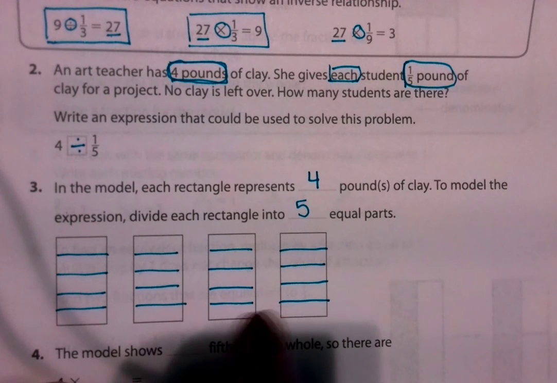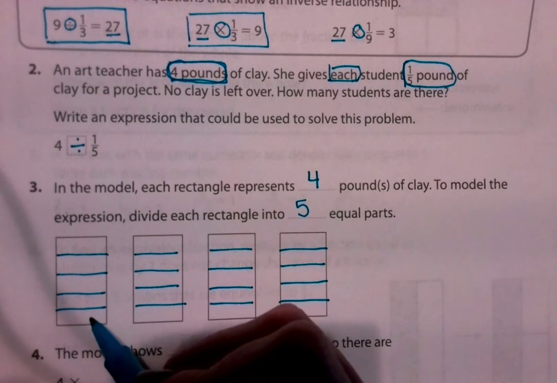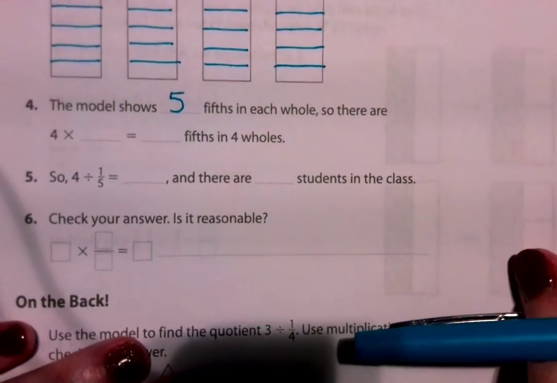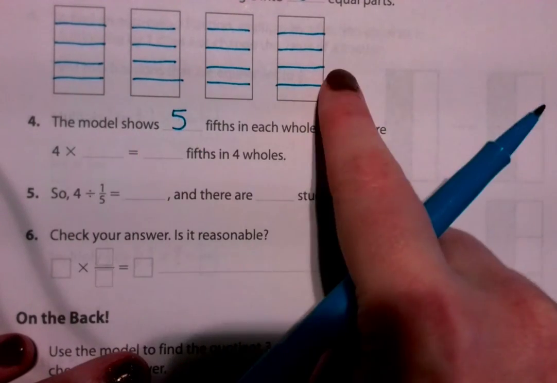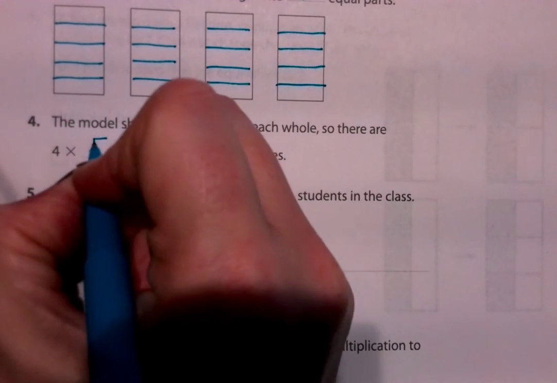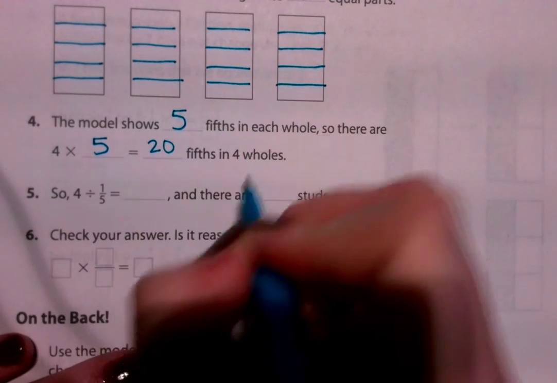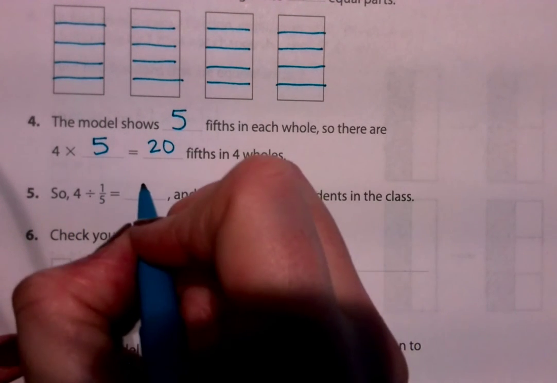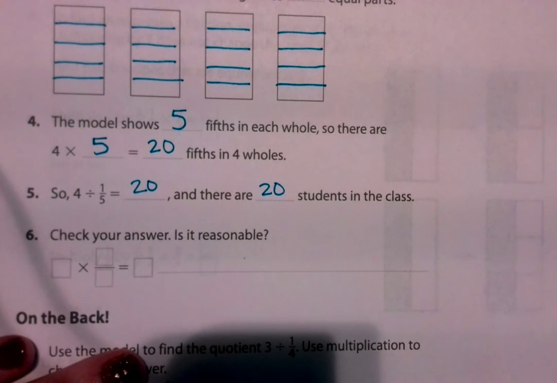So each whole now has 5 parts. This model shows fifths in each whole. There's 1, 2, 3, 4, 5 fifths in each whole. I'll move my sheet up a little bit. So there are 4 models, and each model has 5. So 4 times 5 equals 20 fifths in 4 wholes. So 4 divided by 1/5 equals 20. And there are 20 students in my class.